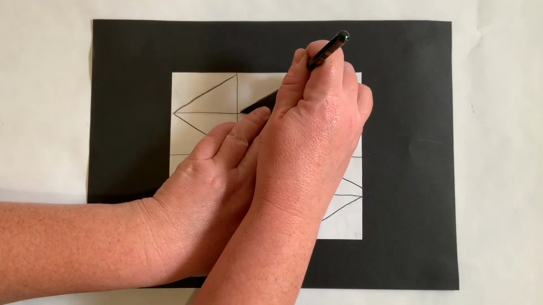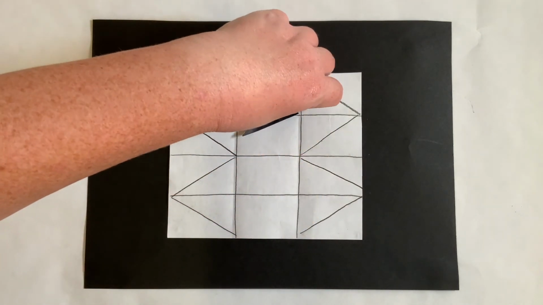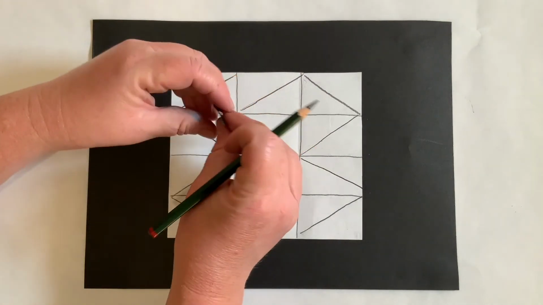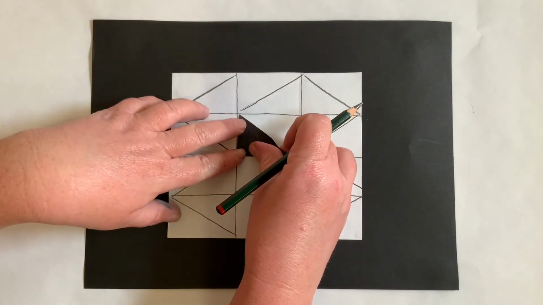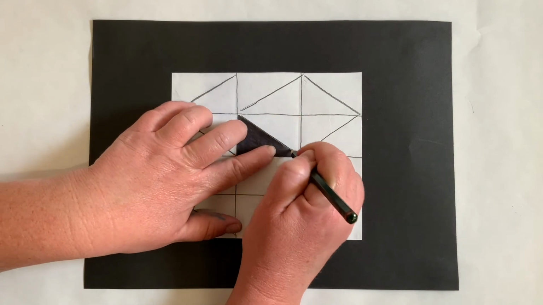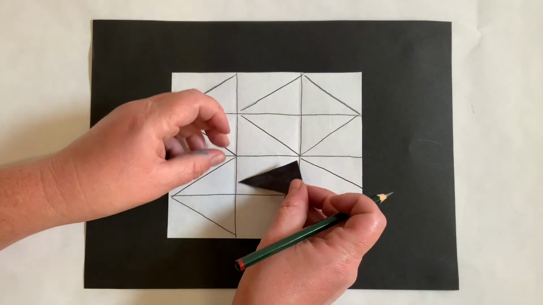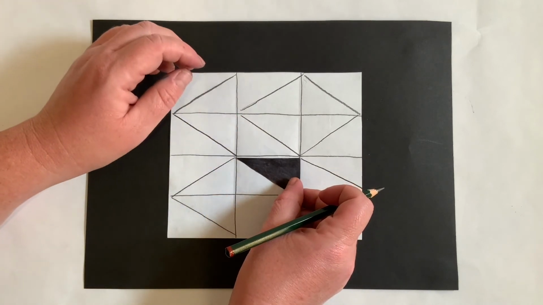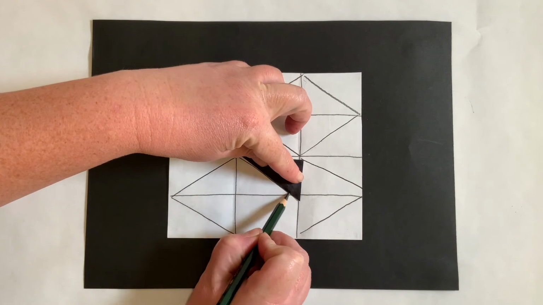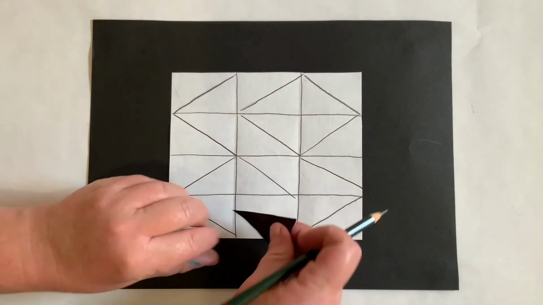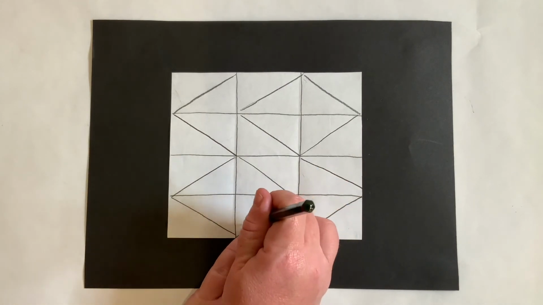Let's see what happens. All right, boys and girls, so finish up tracing your shape to make your designs, and then we'll get to the last part.